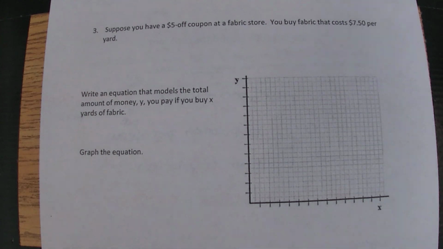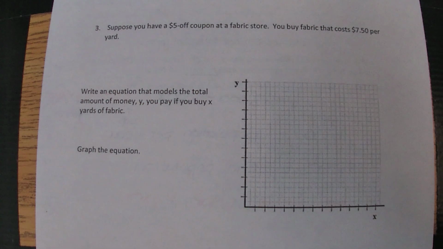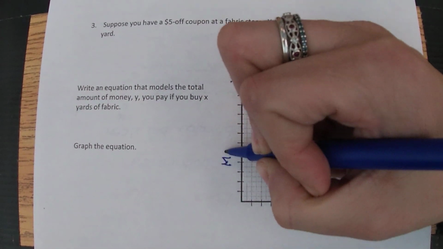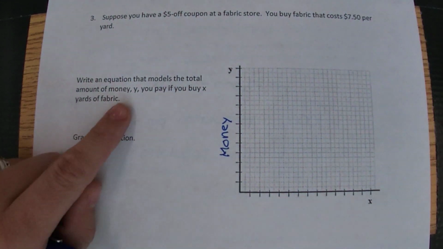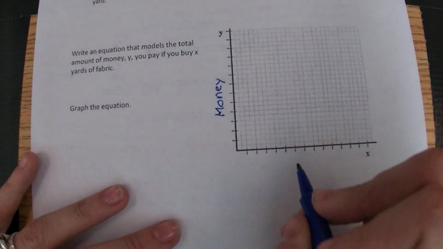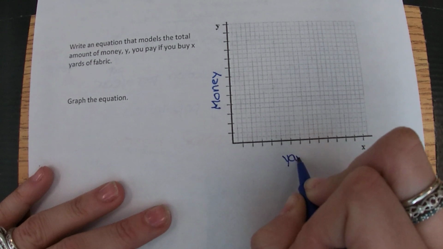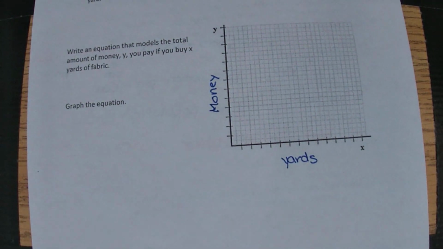Okay, so let's look at our third one here on the back, our last one. Suppose you have a $5 off coupon at a fabric store. You buy fabric that costs $7.50 per yard. Write an equation that models the total amount of money. So it's telling us that money is y. So we know we're going to want money over here. Okay. Money you pay if you buy x yards of fabric. So it's telling us that x is going to be our number of yards. So we know we want yards down here.